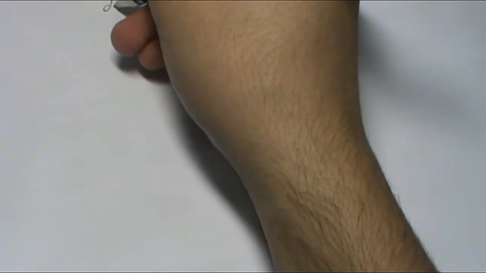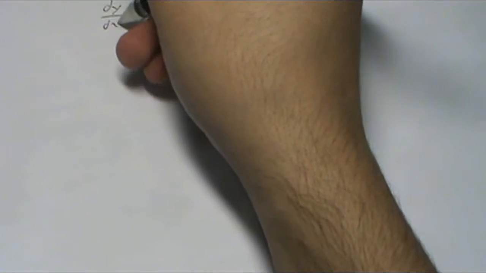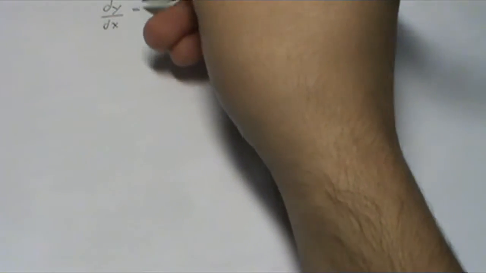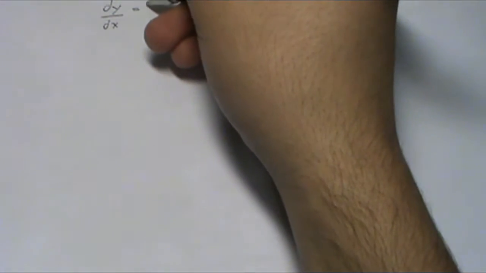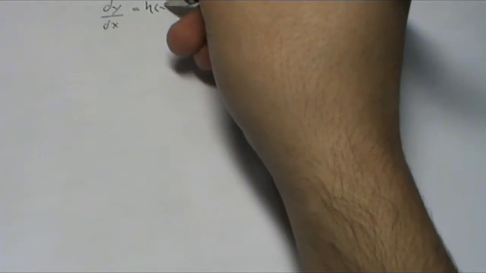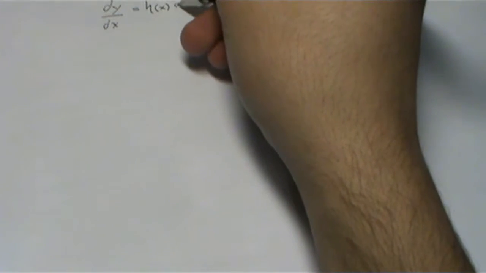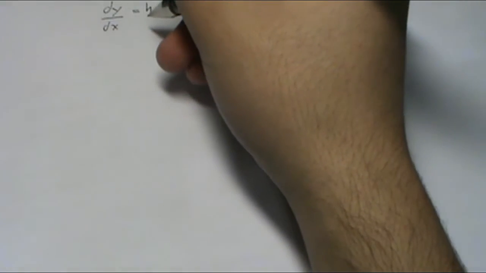When you have dy over dx equal to a function that is just made of x's and a function that is just made of y's, and they are multiplying. Okay, so they have to be in this fashion. Either multiplying or dividing, it's okay. If they're adding or subtracting or anything else, then you cannot use this method.